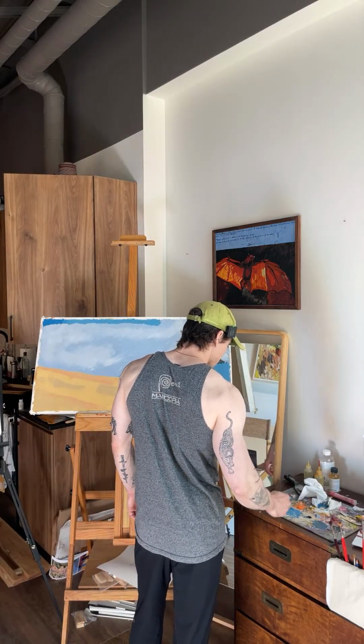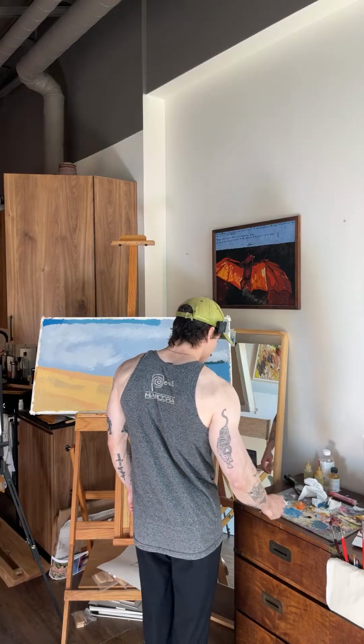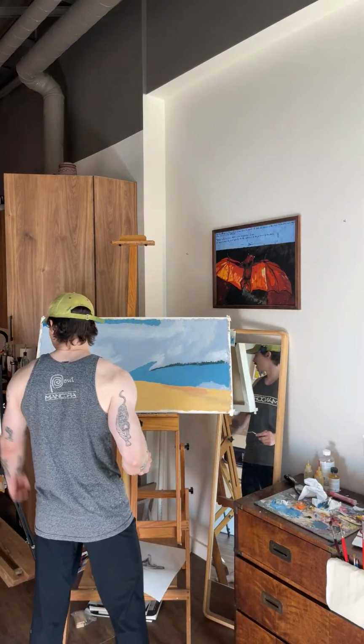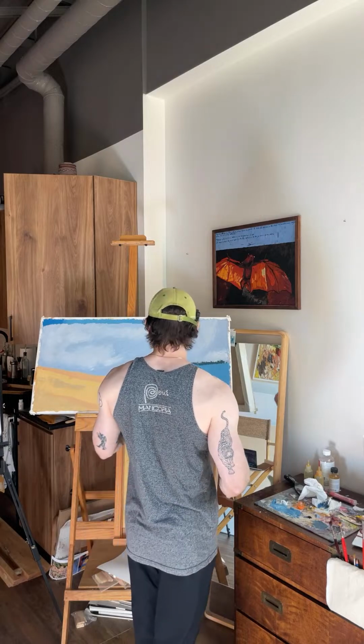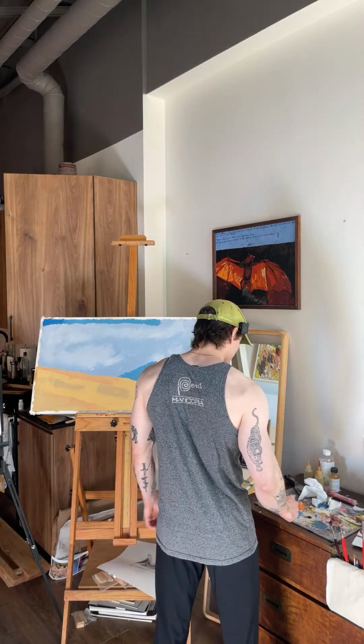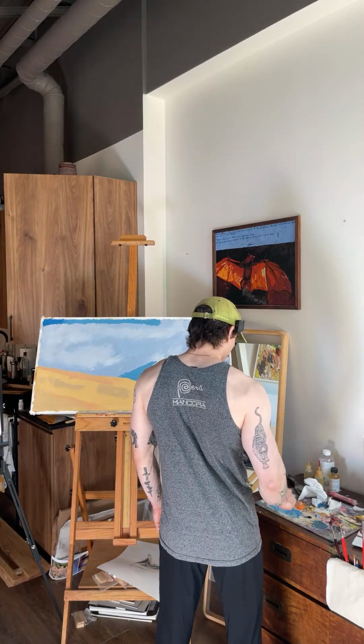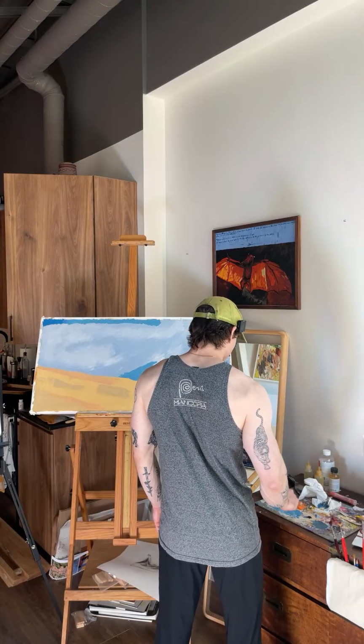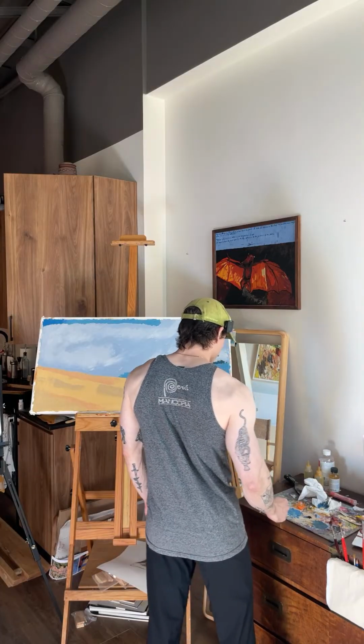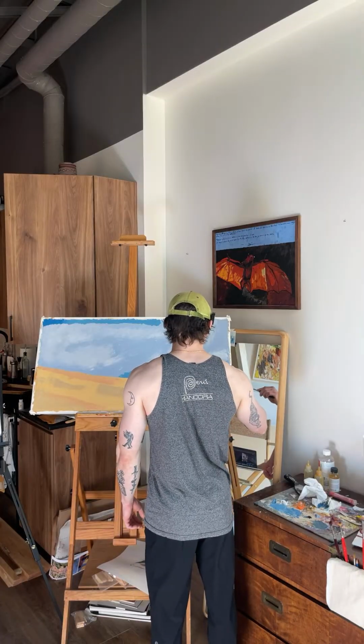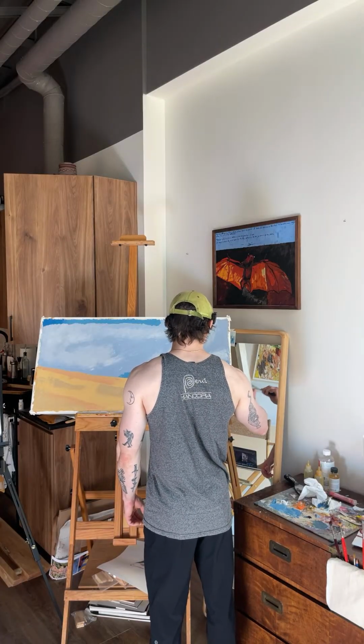Okay, I got to get a little bit more of this color here. I don't think I want this to be any lighter actually. There are like clouds sort of sitting in the background, which I don't think I need to nail just right. That's pretty close, actually.